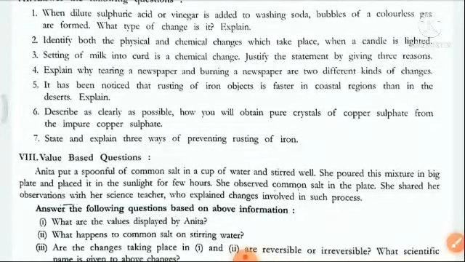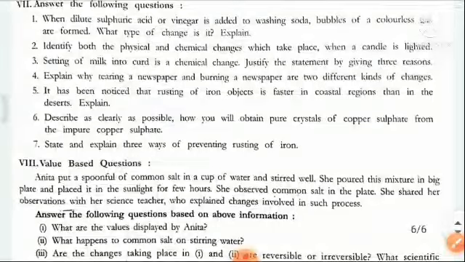Number 5: it has been noticed that rusting of iron objects is faster in coastal regions than in deserts. Why? Because in coastal regions we have oceans, we have seas.